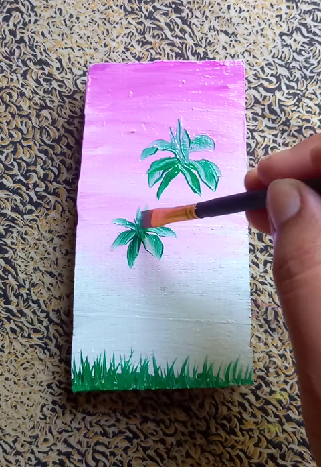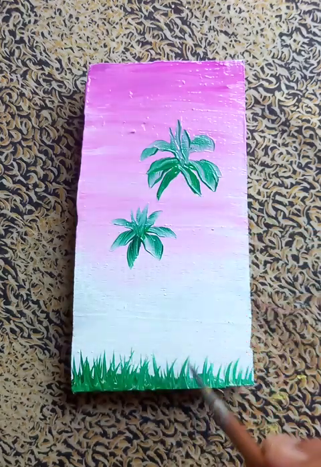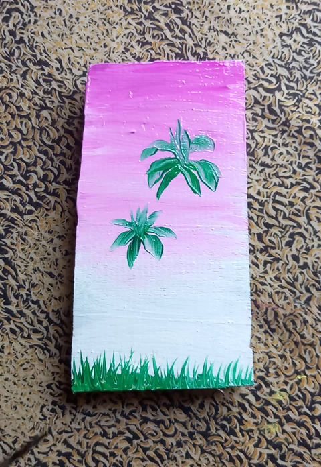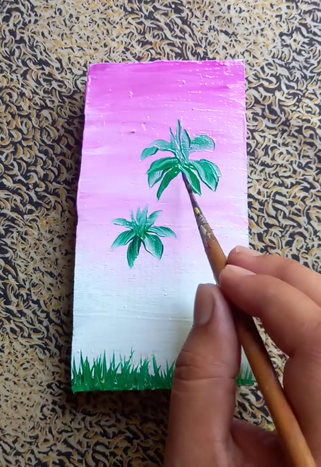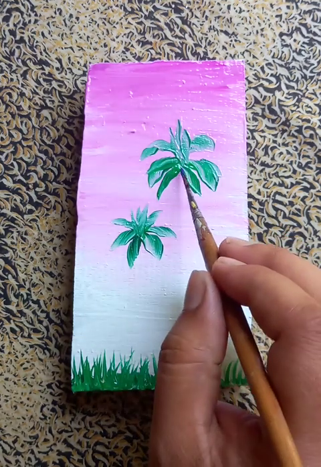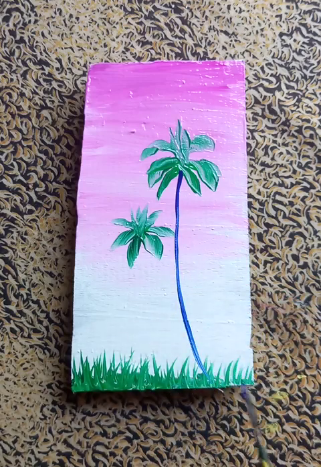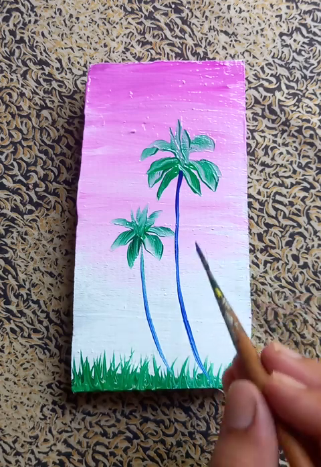Okay, leaves here. And if we want to make the main trunk colorful, then add different colors, and it has a curve, so you can see the curve. Awesome. So two trees here.